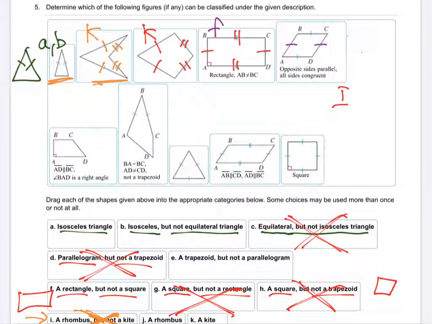This is a... Is there a double mark there? Or no, those are all single marks, aren't they? So all four sides are the same, and opposite sides are parallel. So what is that shape? That's a rhombus. First and foremost, that's a rhombus, J. But what else is it also?